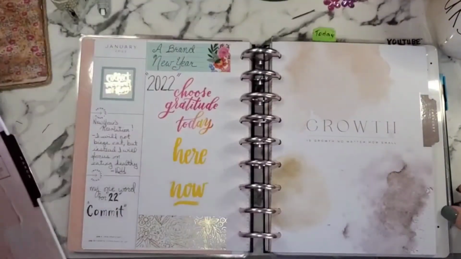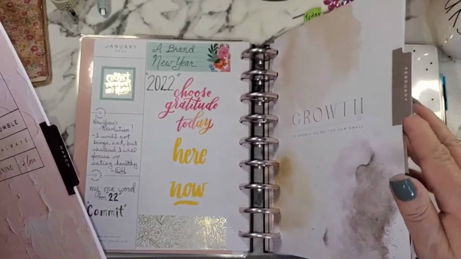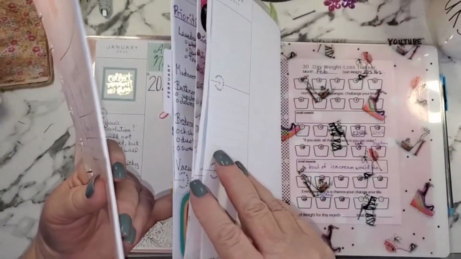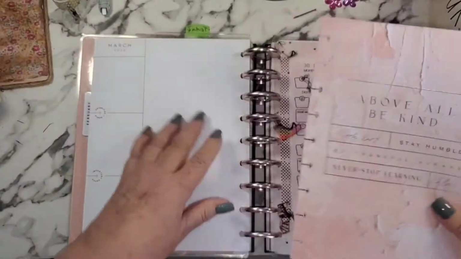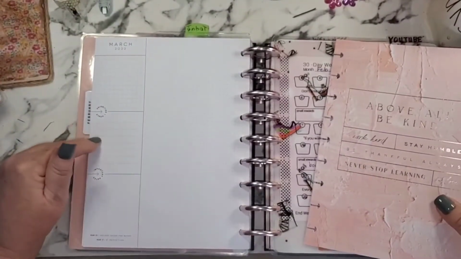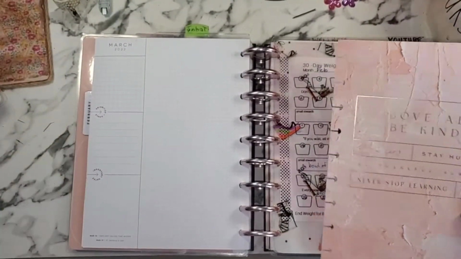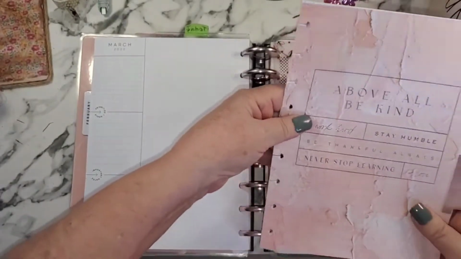So I'm going to flip to the end of February. And there is March's currently page. It's still a currently page.